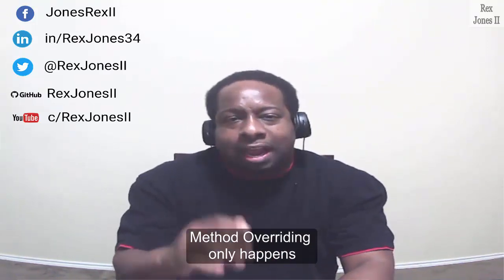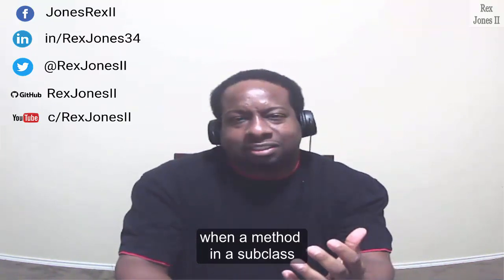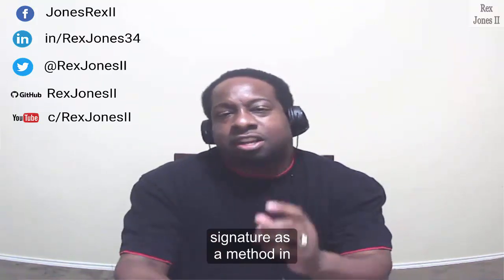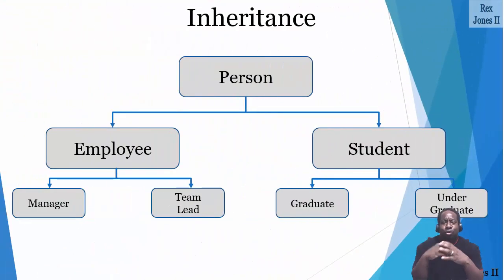Method overriding only happens when a method in a subclass has the same return type and signature as a method in the superclass. In our diagram, student is a child of the person class. It's also the parent of graduate and undergraduate. In real life, graduate is a student who has a bachelor's degree and is pursuing a master's or doctorate degree. An undergraduate is a student pursuing a bachelor's or associate degree. Both children classes will automatically inherit the same student method if the method is public.